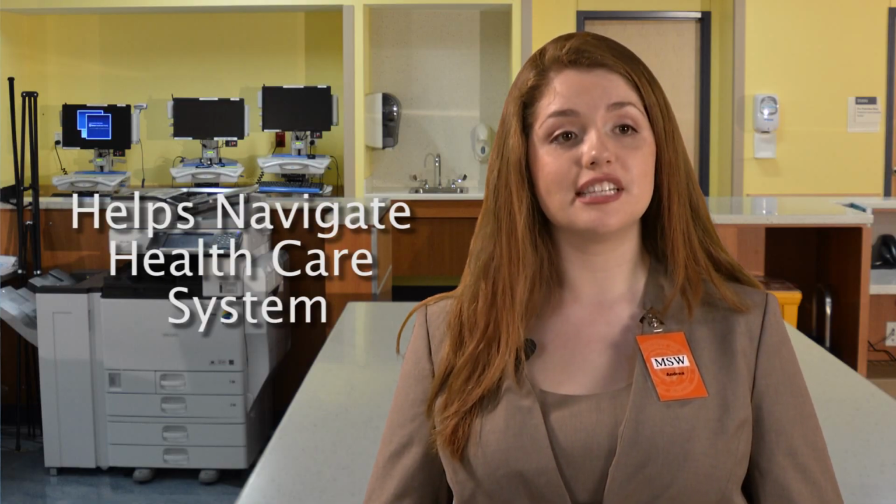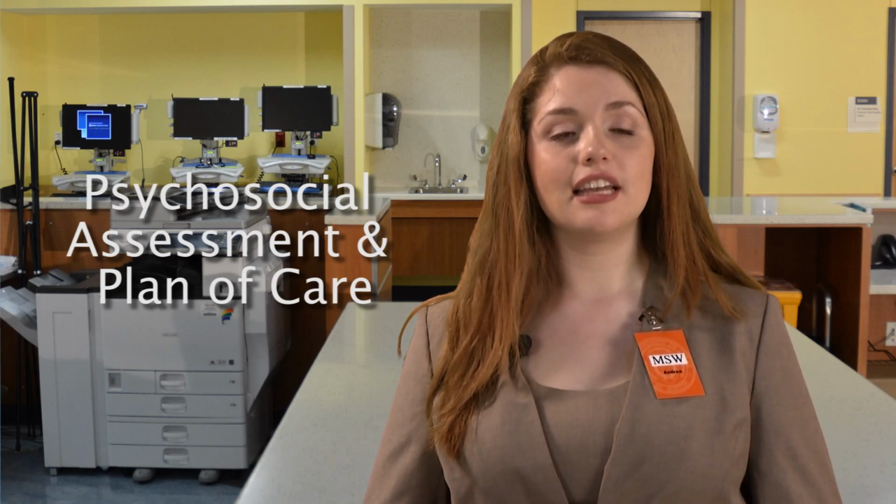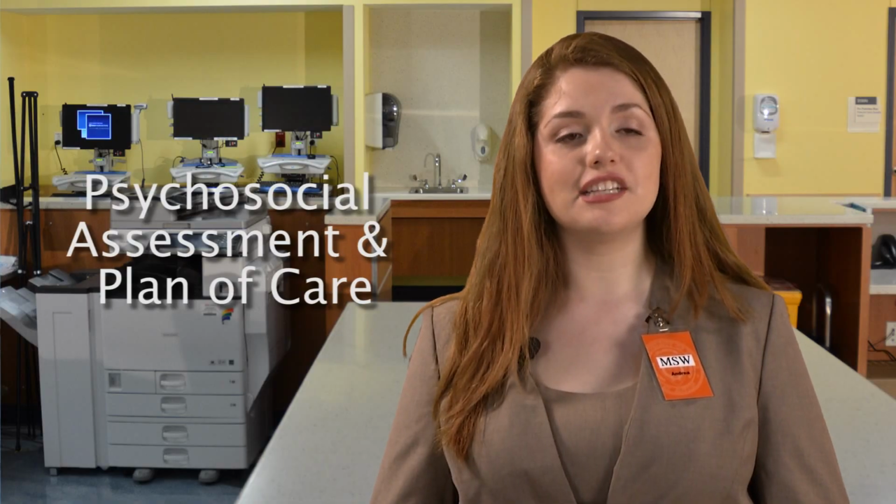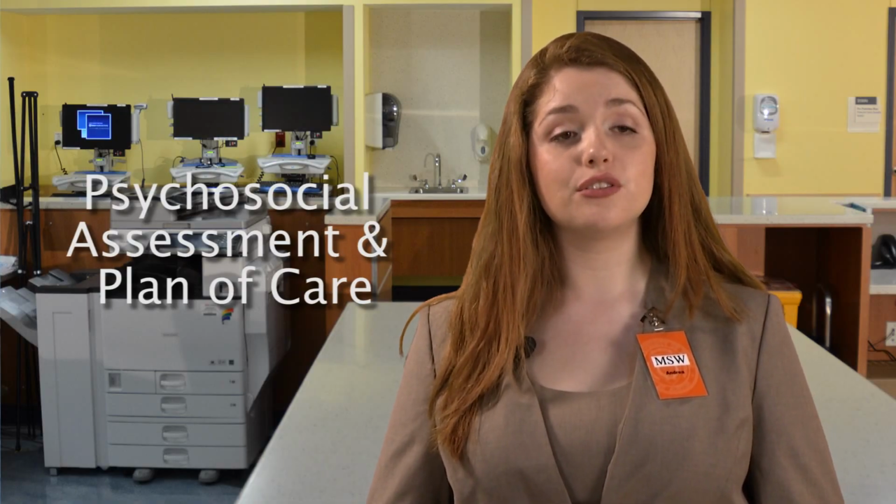They provide empathy, listening, intervention, and support to patients and families. Social workers play a critical role in psychosocial assessment, distress screening, facilitated decision-making, care coordination, navigation, and understanding the patient and family needs in their cultural and social context.